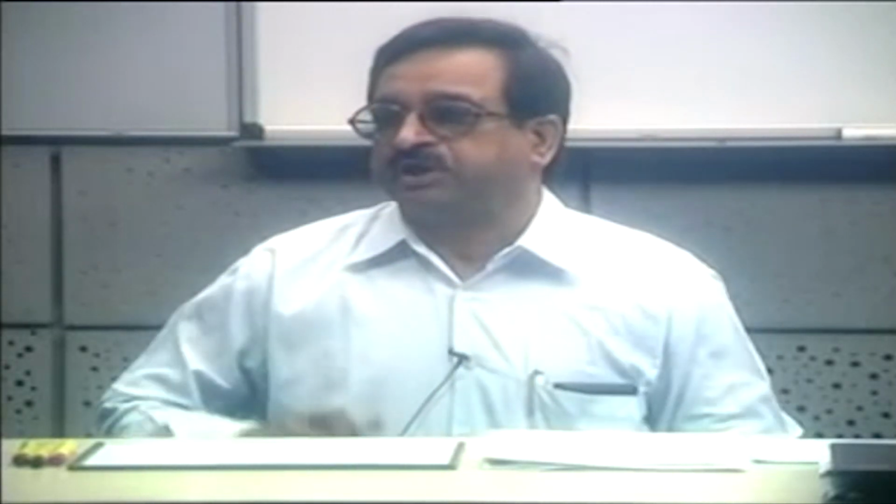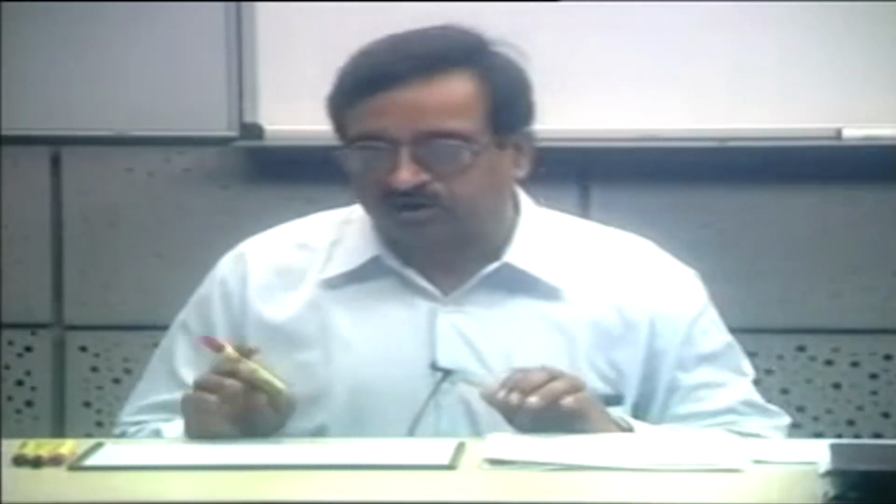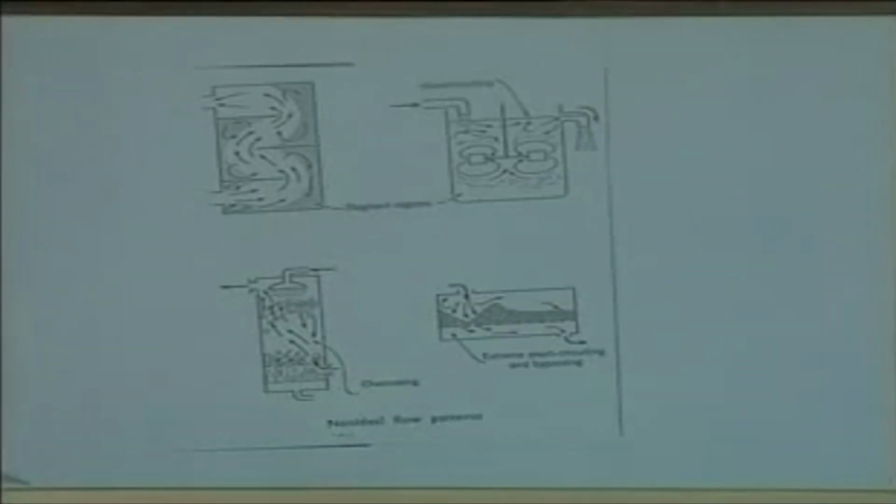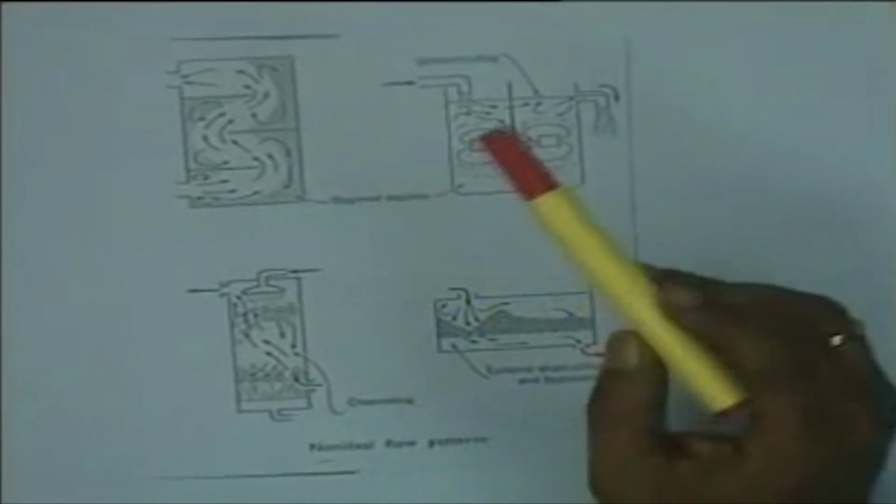Now, essentially today we would like to look at how this deviation from ideal flow behavior influences the reactor performance, and how to approach the situation if the flow behavior is not ideal in terms of perfect back mix or plug flow behavior. Very often we must realize that the causes of deviation from ideality are essentially certain stagnant regions in the reactor.